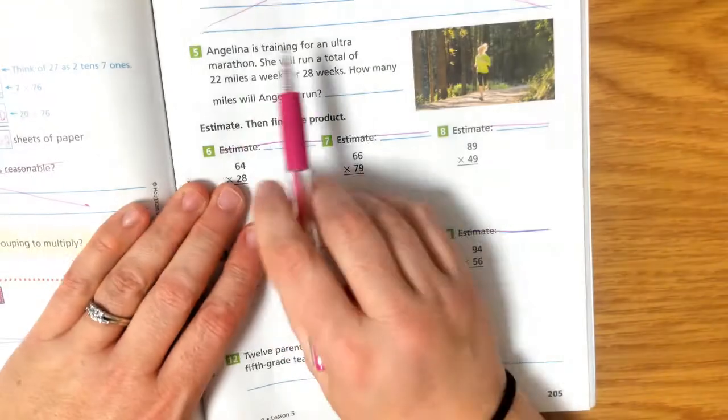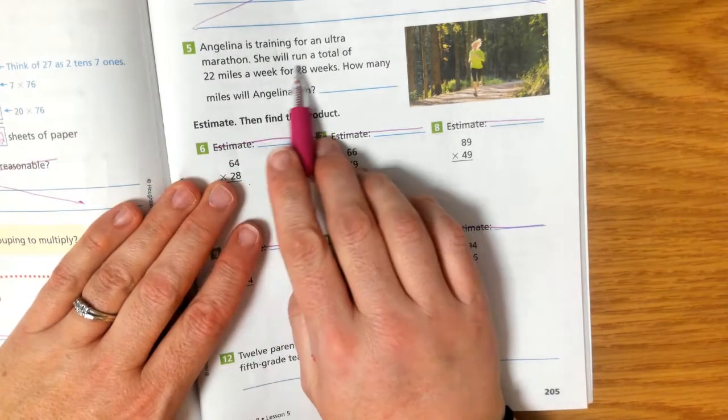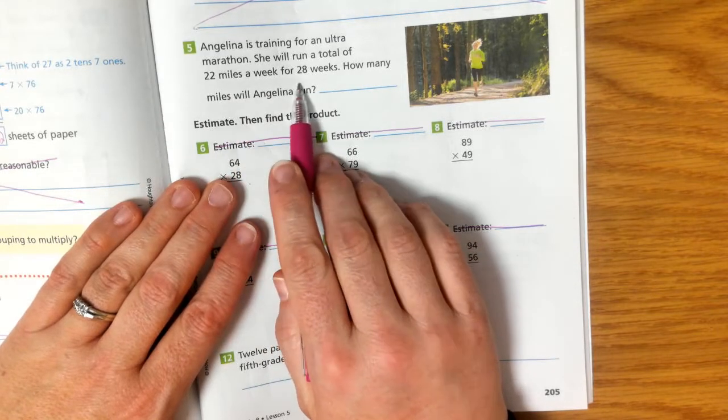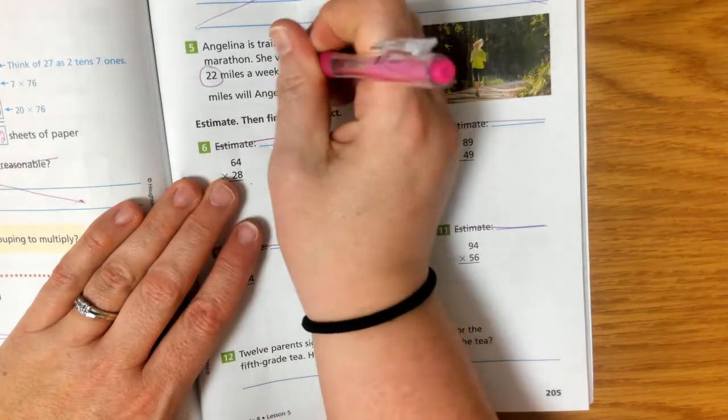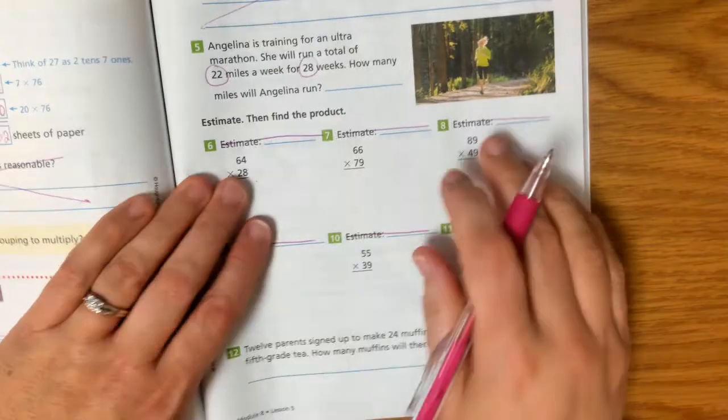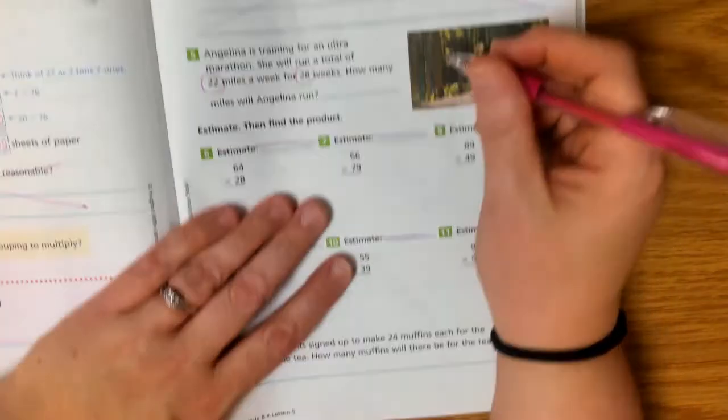All right, Angelina is training for an ultra marathon. She will run a total of 22 miles a week for 28 weeks. How many miles will Angelina run? So we've got 22 miles for 28 weeks. So we're going to be multiplying 22 times 28.